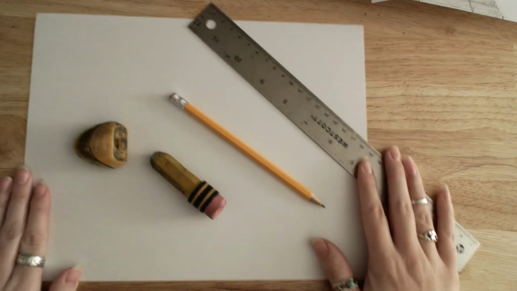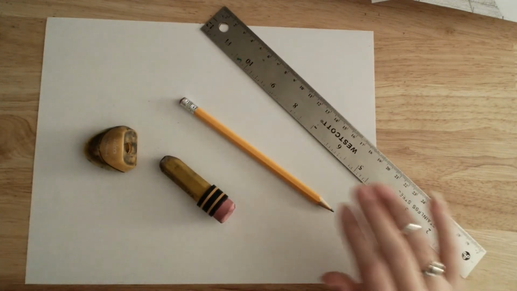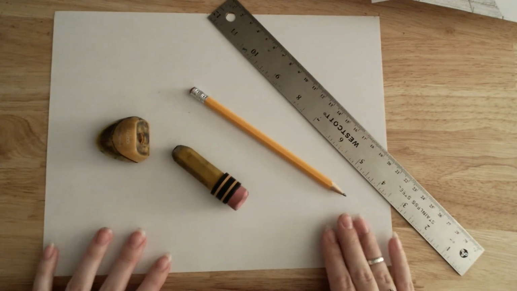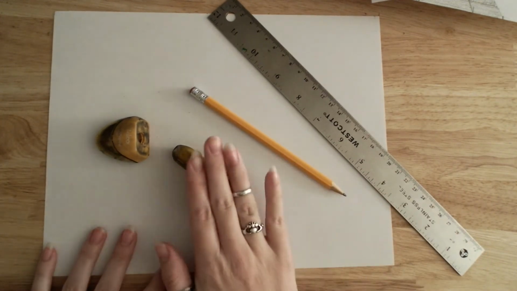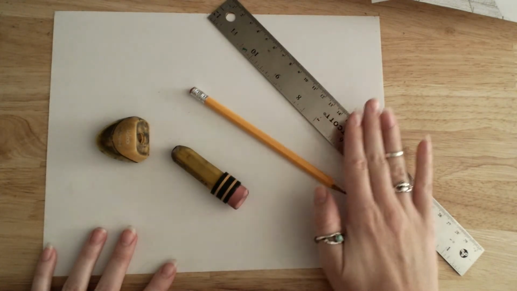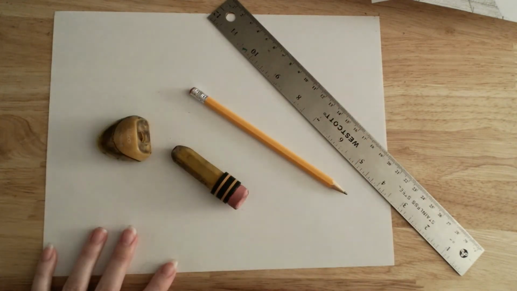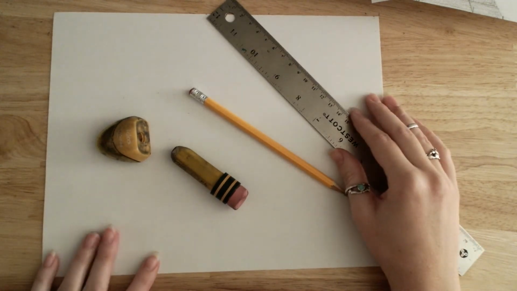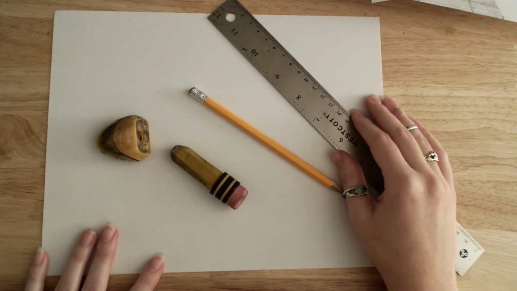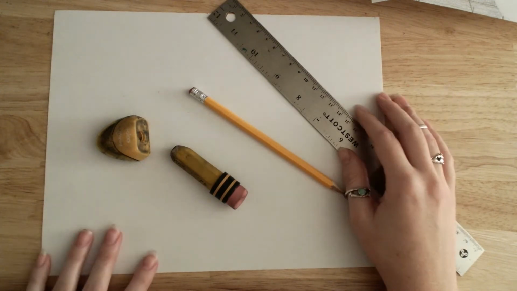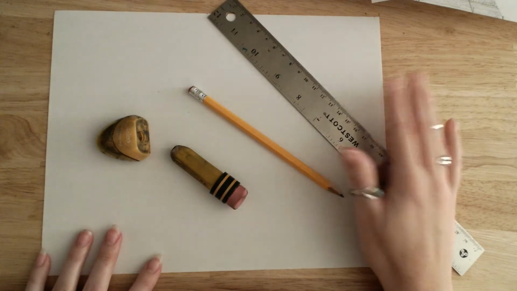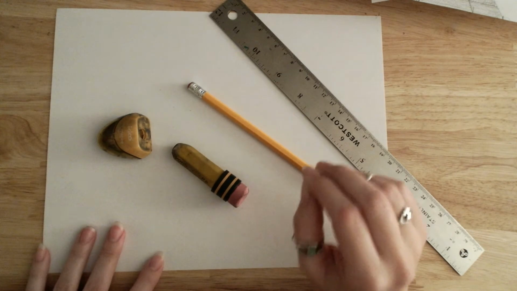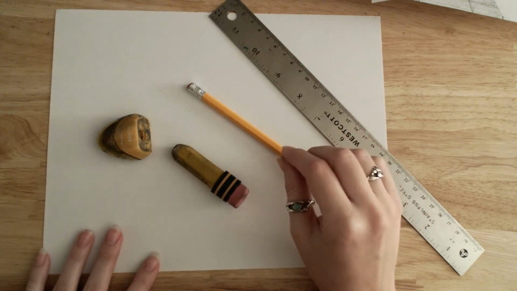All right, you guys, so today this is going to be a demonstration on how to create a desert scene in 1 point perspective. So you're going to need a blank sheet of paper, an eraser, a pencil, a ruler, and possibly a sharpener. If you don't have access to a ruler, you can really use anything that has a straight edge. So the binding of a book, a folded up piece of paper, a binder of some kind. So anything that will make a straight line is what we're looking for. So let's go ahead and get started.